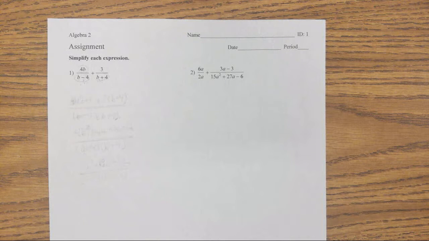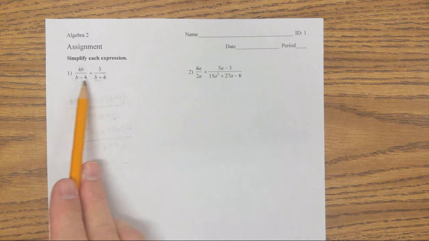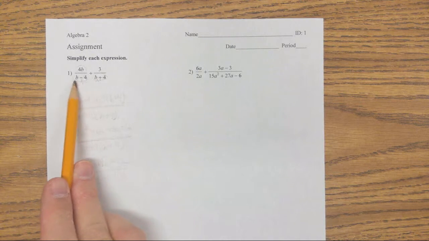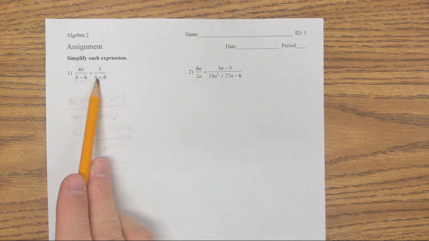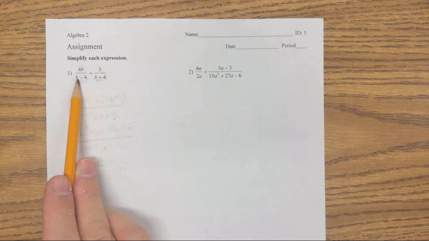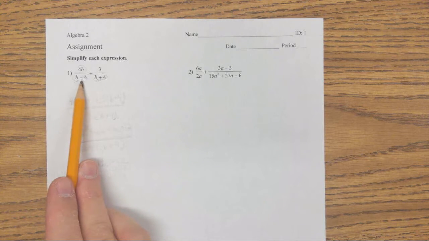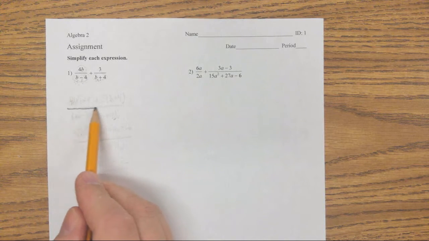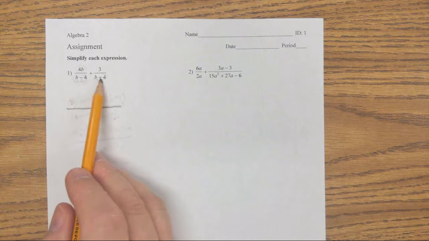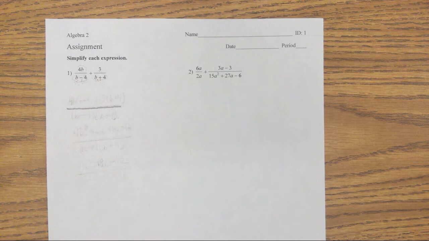So you might think back to when you added and subtracted fractions, and what was the one rule that we had to do when we were adding and subtracting fractions? Yep, find a common denominator. So I'm looking at the denominators of these two fractions, or these two rational expressions, and I see that b minus 4, b plus 4, they're kind of the same, but they're not the same, so I have to multiply those two things together, just like when I would before.